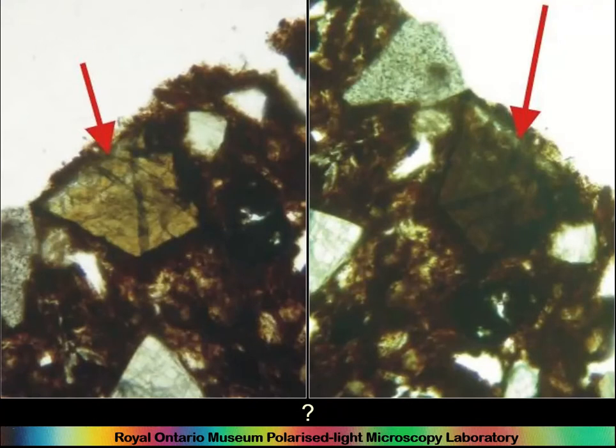So, knowing properties of inclusions in thin section is very important. In fact, it's pretty much the entire point of this course, because it enables you to identify inclusions, but even more importantly, it enables you to describe them.